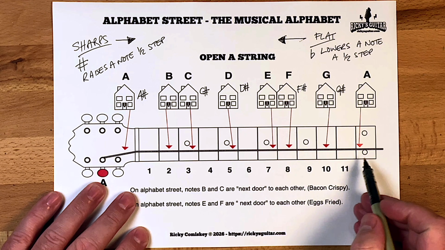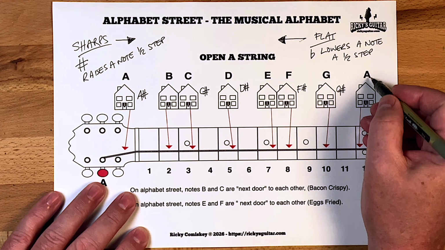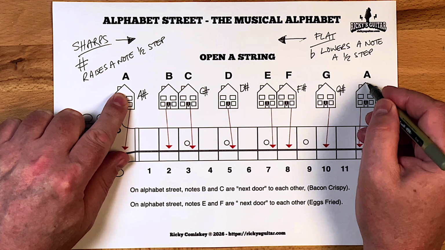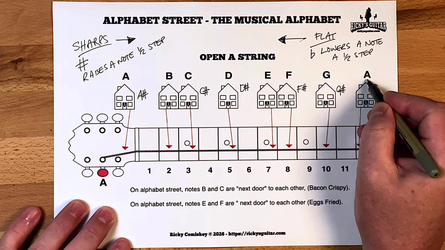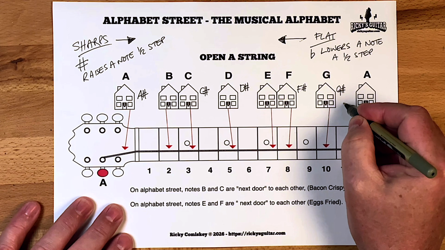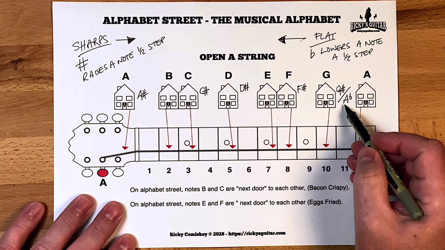And the same thing happens with the pitch and the numbers. So I'm going to start at the A here at the 12th fret. Remember, A to A, this is the octave. So if I take the A natural here and drop it down one fret into the gap, I get an A flat. And you can see that we get a G sharp and an A flat.